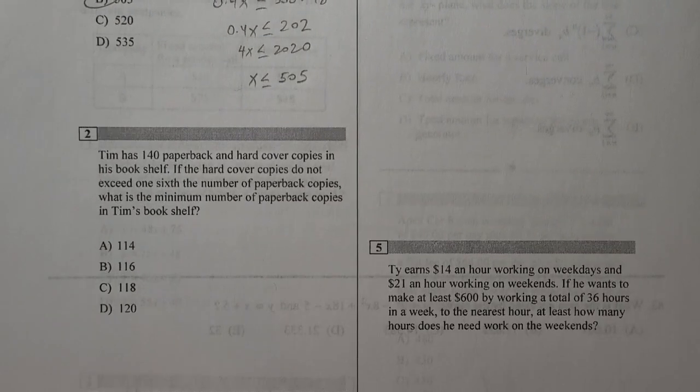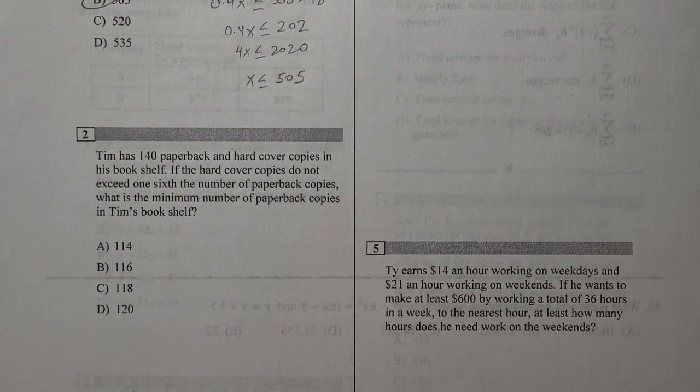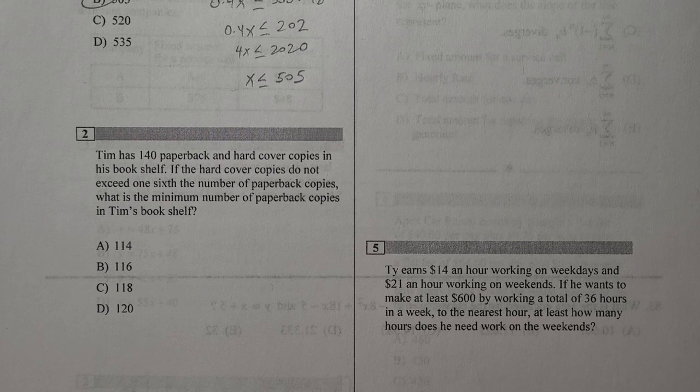All right. Number two, Tim has 140 paperback and hardcover copies in his bookshelf. If the hardcover copies do not exceed 1/6 the number of paperback copies, what is the minimum number of paperback copies in Tim's bookshelf? So go ahead and try this yourself first.